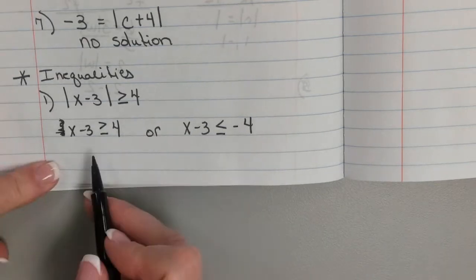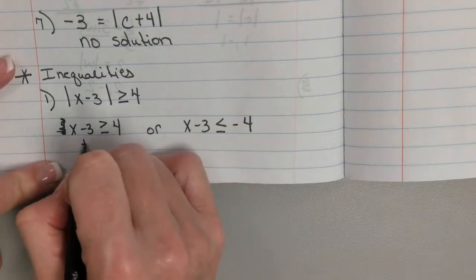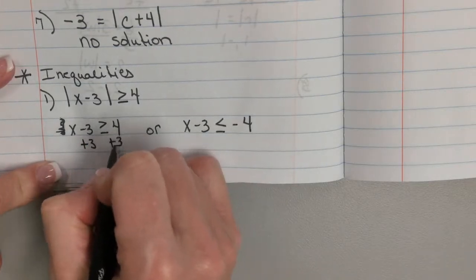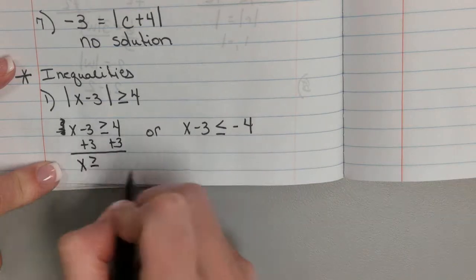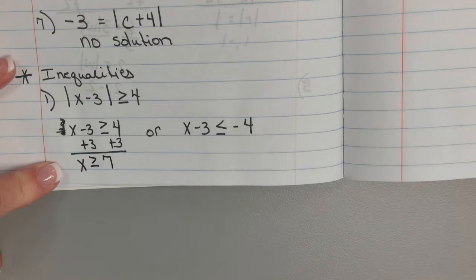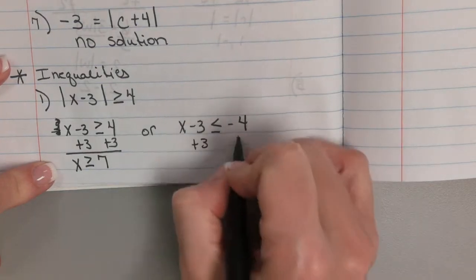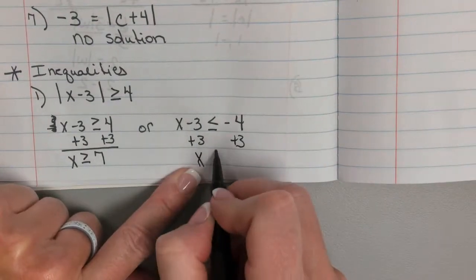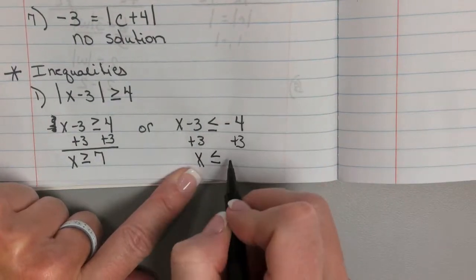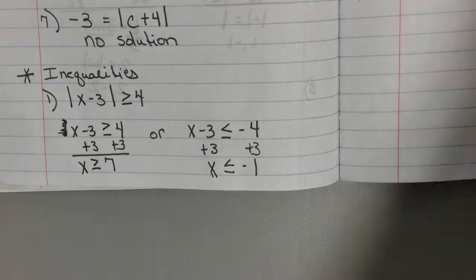So what are we going to do over here on the left? We're going to add 3, and x is going to be greater than or equal to 7. All right, if we work this side, we're adding 3. X is going to be less than or equal to -1. Okay, and now I'm going to graph this one with you.